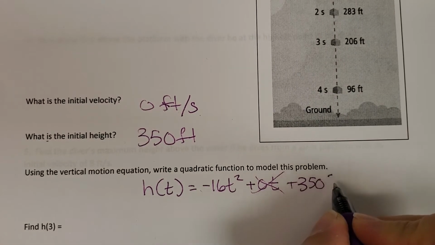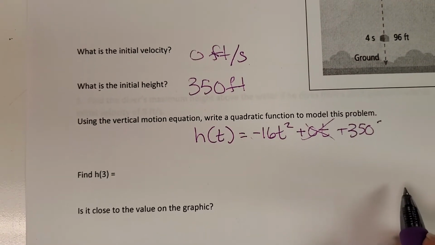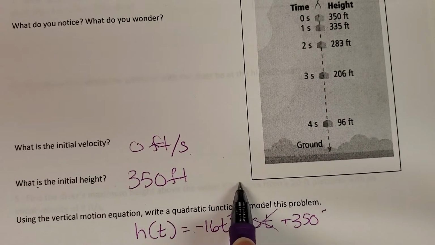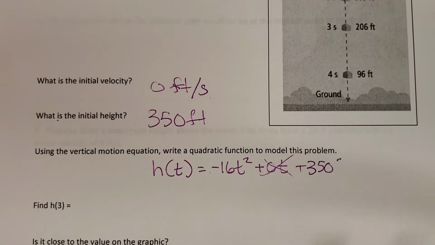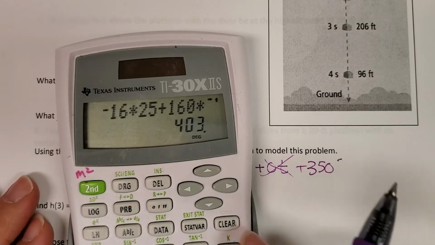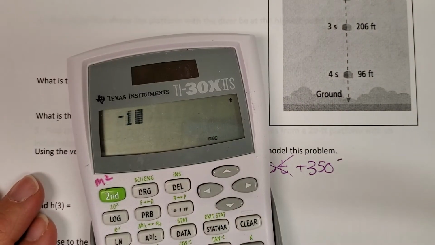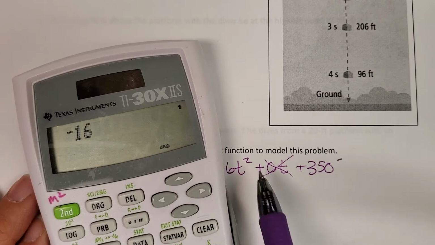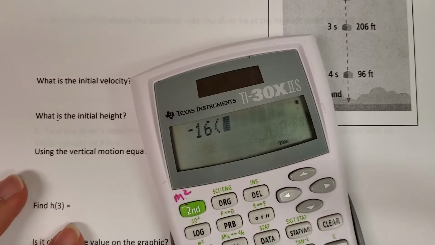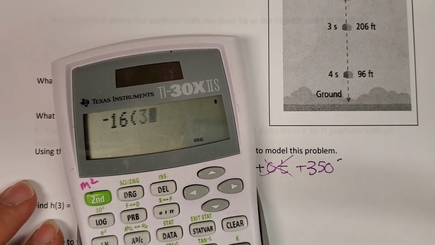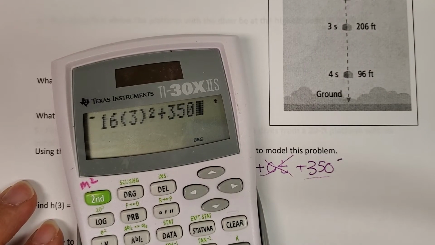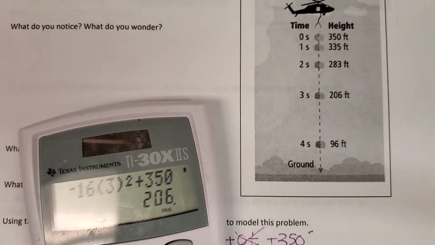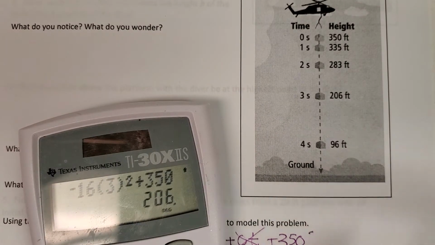So if we take our calculator, we could find out after 3 seconds what the height is. Now we know here in the picture it says 206 feet, but let's see. If we get our calculator and we say negative 16t squared, that's our time squared, and we said 3, we're going to find h of 3, so 3 squared, and then plus 350. So let's see what happens. We get 206. Look at that, 206.